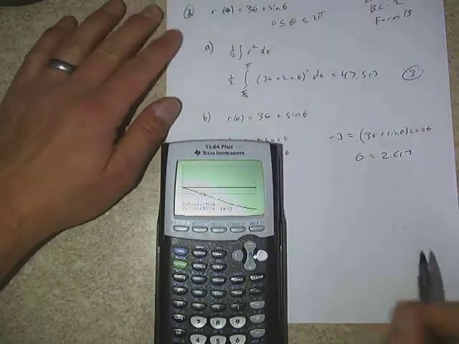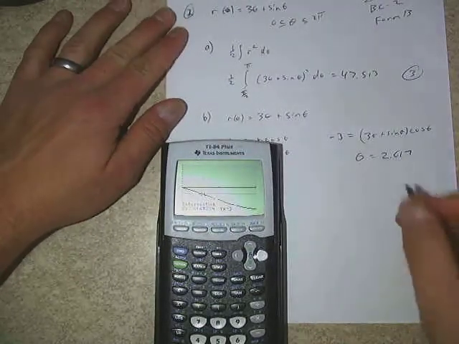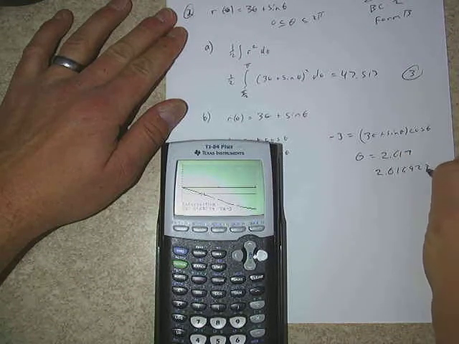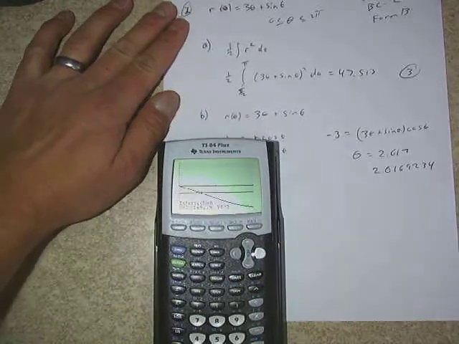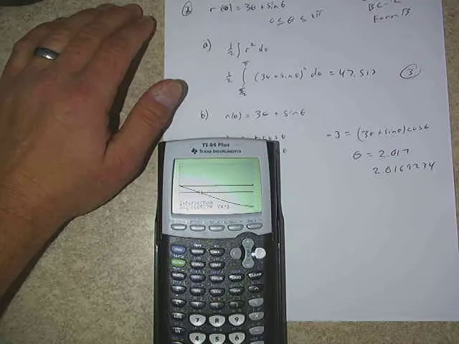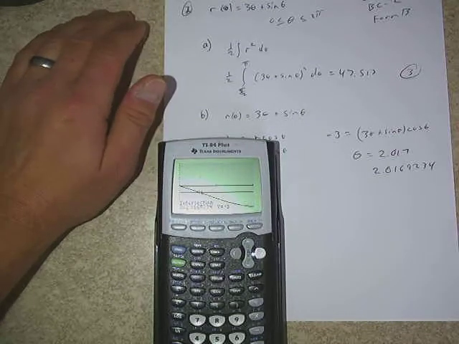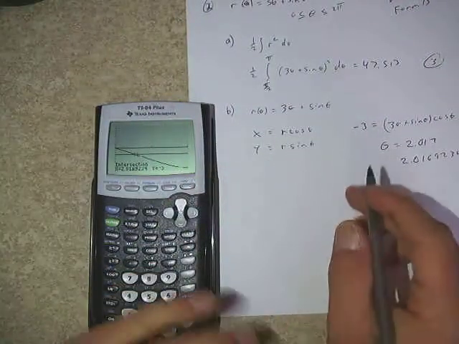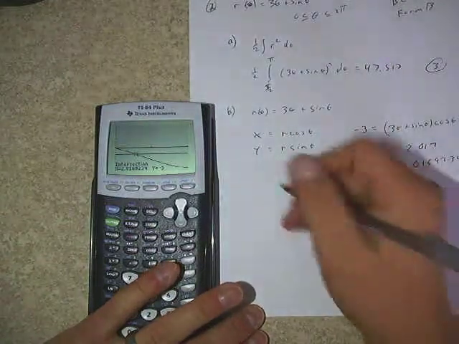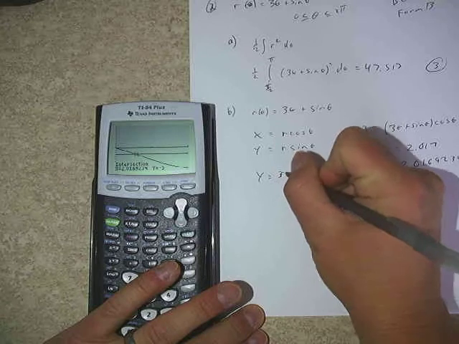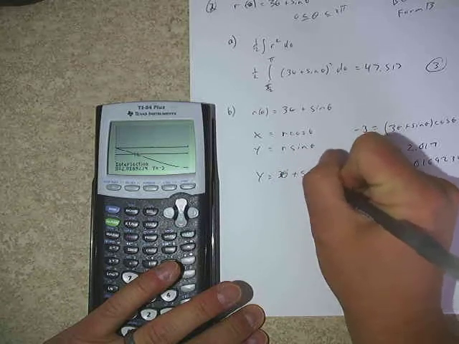And our window here, we went pi over 2 to pi, right? So see our solution there. Use our intersection command. Theta equals 2.017.